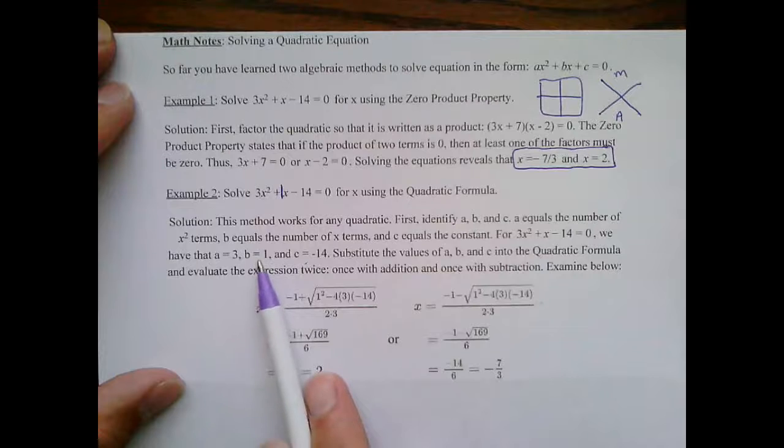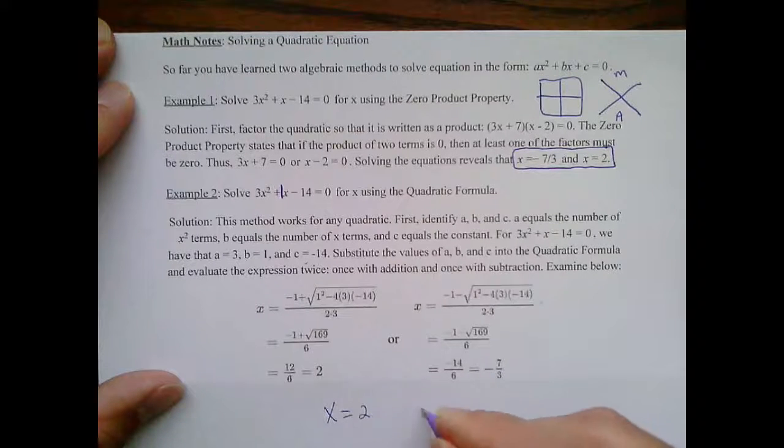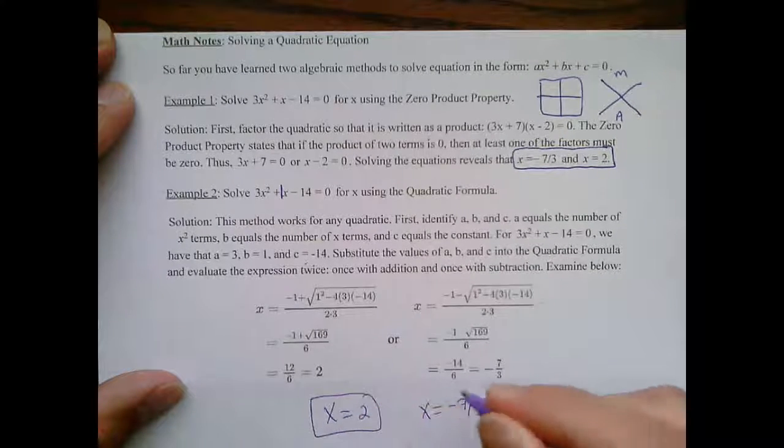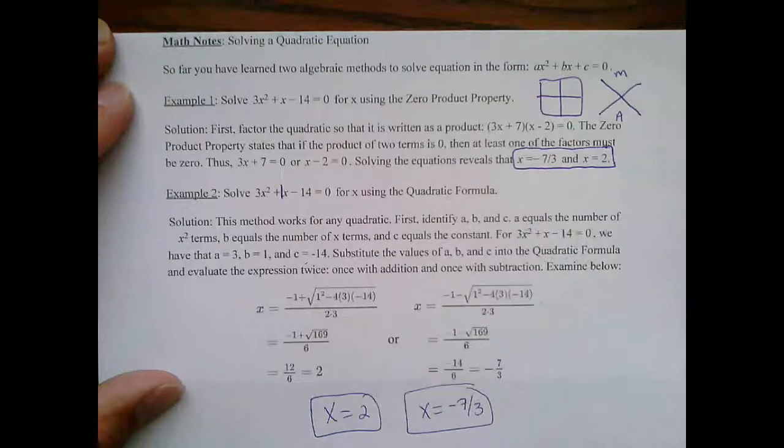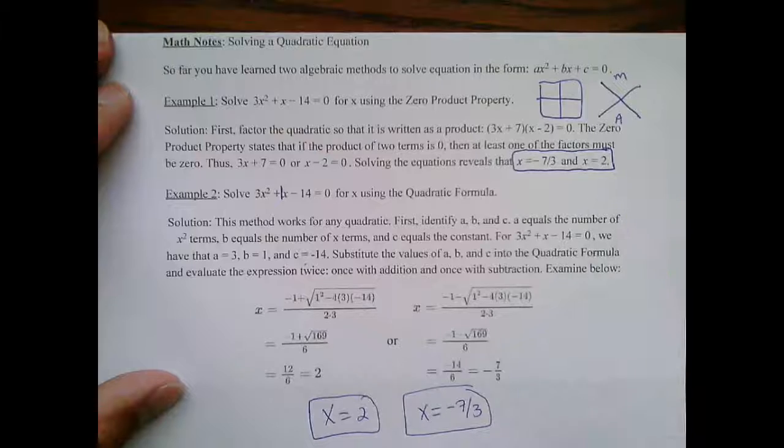So in this case, they notice B is positive 1, so the opposite's negative 1, plus the square root of B squared minus 4AC. Then they did a separate calculation for the second one, negative 1 minus the square root of B squared minus 4AC. They crunched it in their calculator and found out what is underneath the square root, simplified each answer, and got x equals 2 and x equals negative 7/3. Which in this case match up with the solutions for example 1 that they have here in the math notes. So notice negative 7/3 and positive 2.